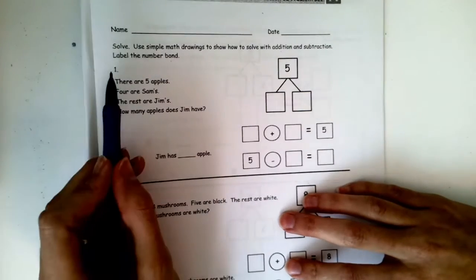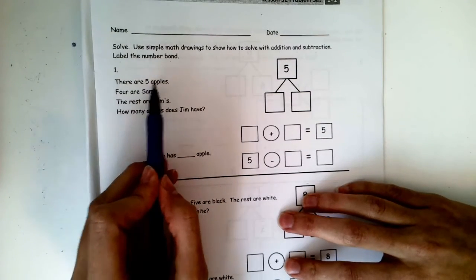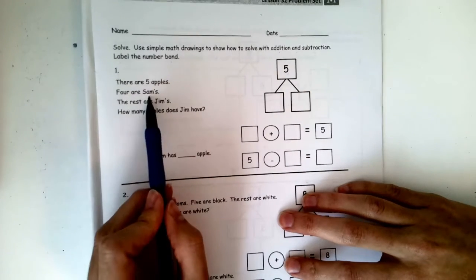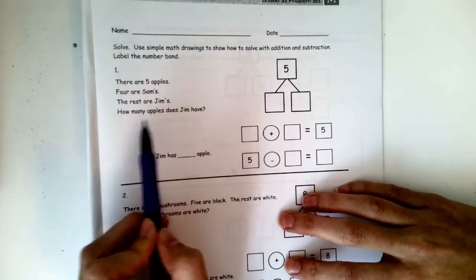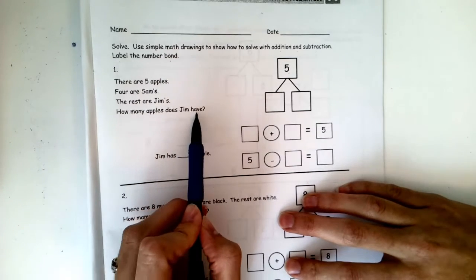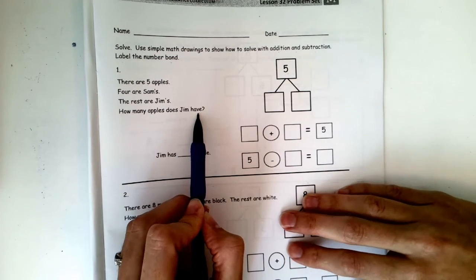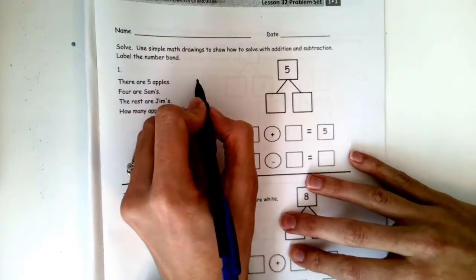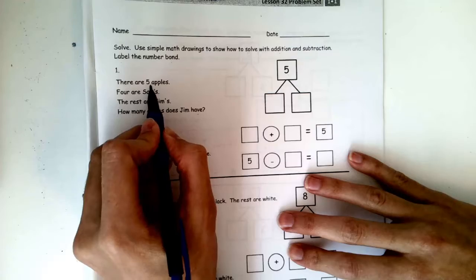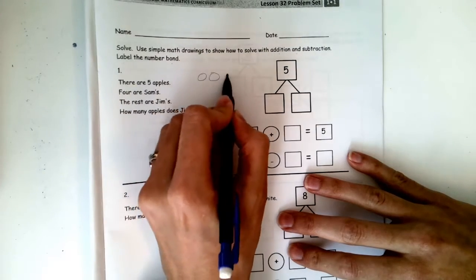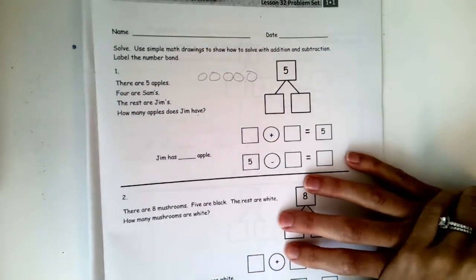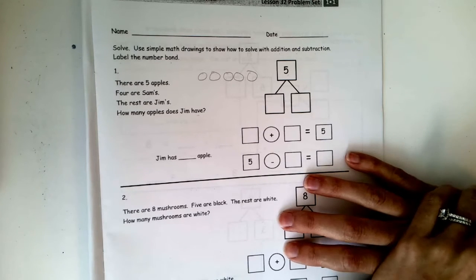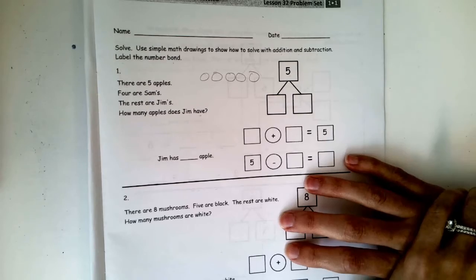So, number 1 says, there are 5 apples. Look, 5's already there. 4 are Sam's, the rest are Jim's. How many apples does Jim have? Immediately, like I said, I'm thinking about my picture because that's going to help me envision this story. There are 5 apples. 1, 2, 3, 4, 5. There are my 5 apples. 4 are Sam's. How can I figure out how many are Jim's if I know 4 of them are Sam's?